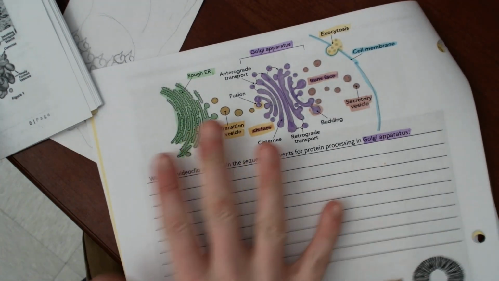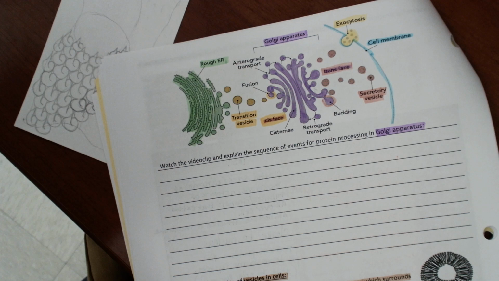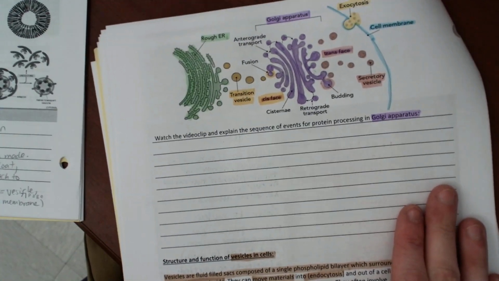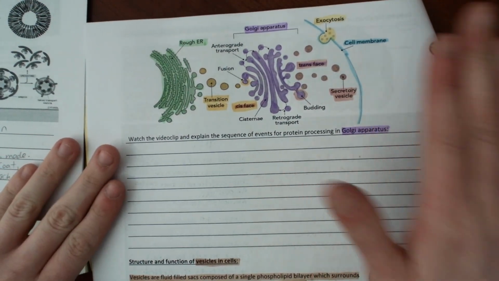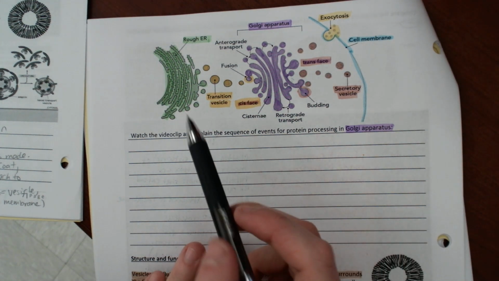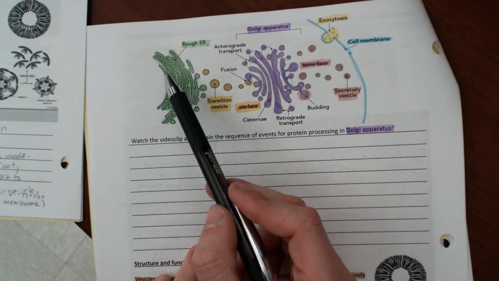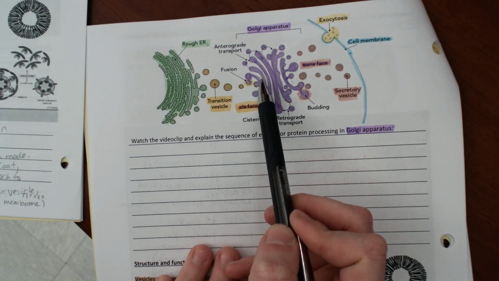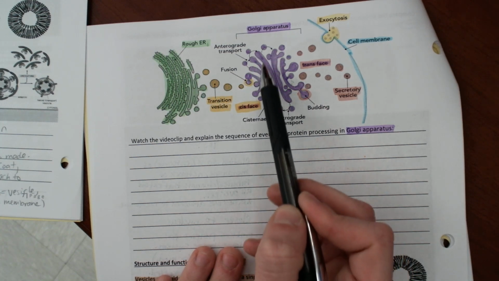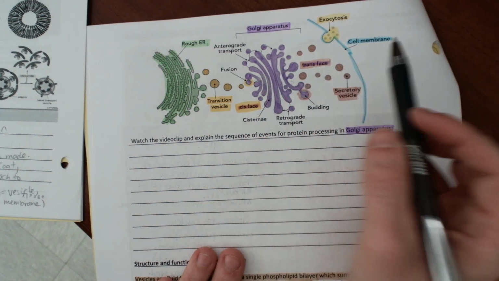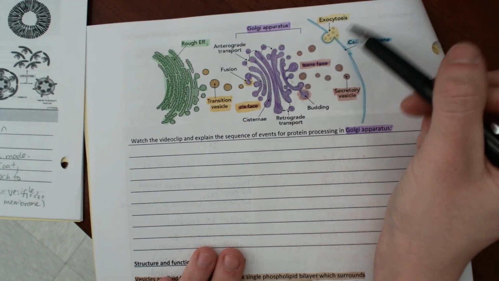And so here is your endomembrane system, which hopefully at this point you all are pretty familiar with. Your endomembrane system has a series of steps. I color-coded it at the top. It starts at your RER, protein is made, goes to a transport vesicle to the cis side of your Golgi, makes its way through the cisternae, gets modified, leaves through the trans face in a secretory vesicle to the cell membrane where it gets exocytosed.